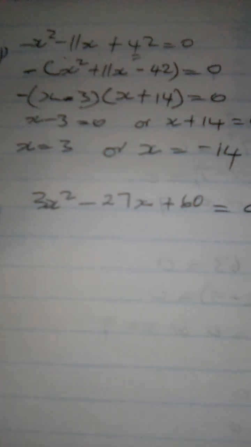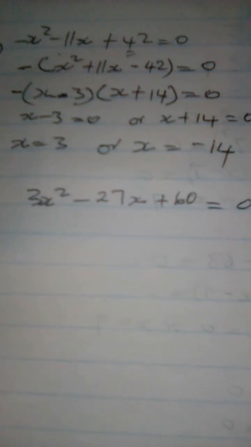Moving on to our next problem, K. We have 3x squared minus 27x plus 60 equal to 0. If you want to try this on your own, you can pause this video before I give you the correct answers.